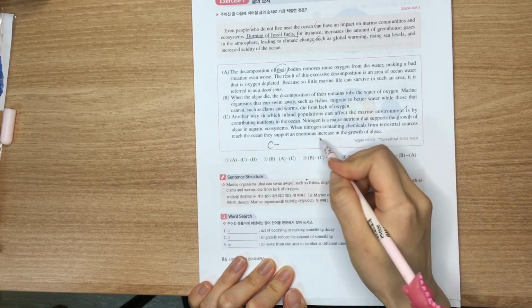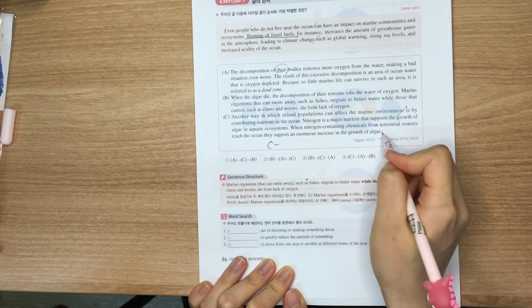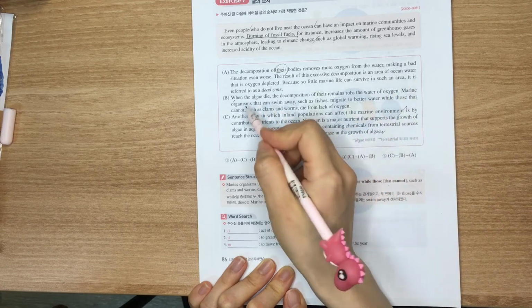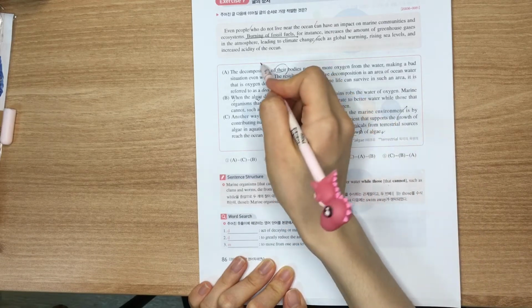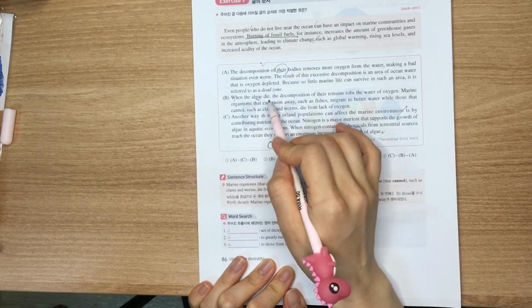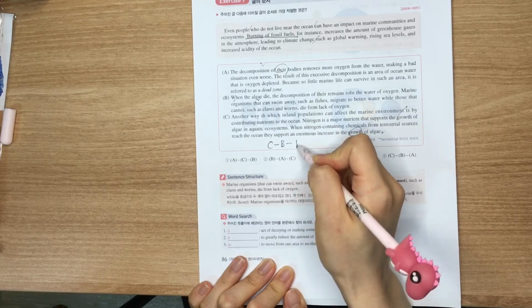Then this enormous increase in the growth of algae. When the algae die. Growth, death, and then decomposition. When the algae die, the decomposition of their remains robs the water of oxygen.